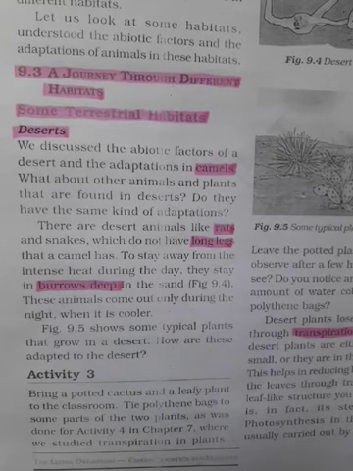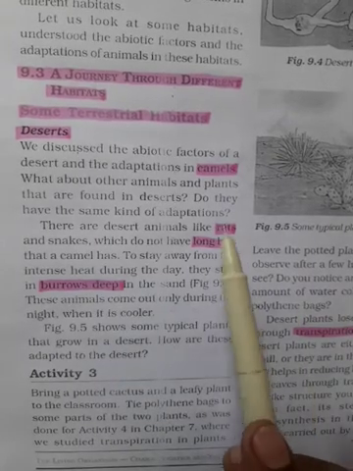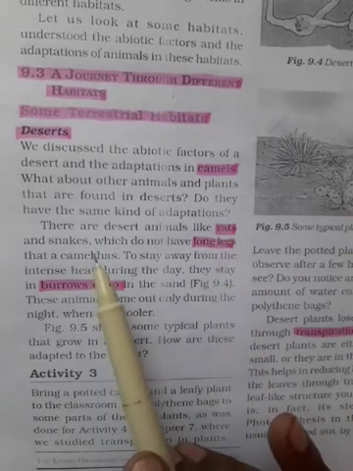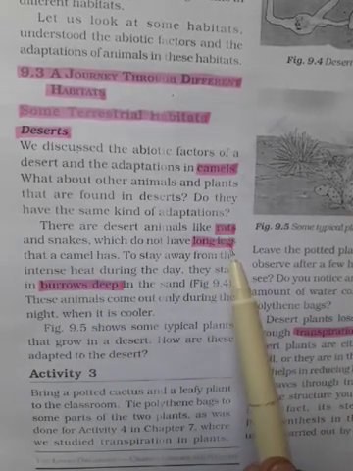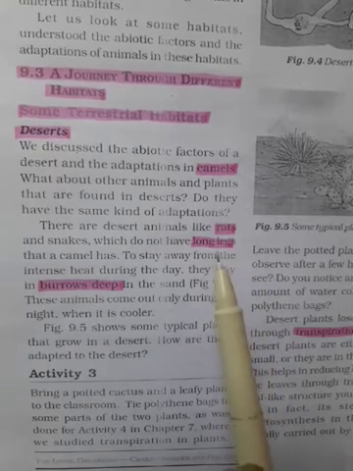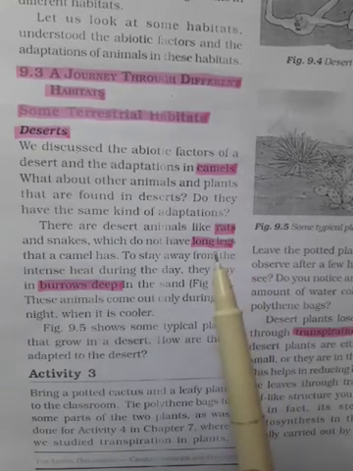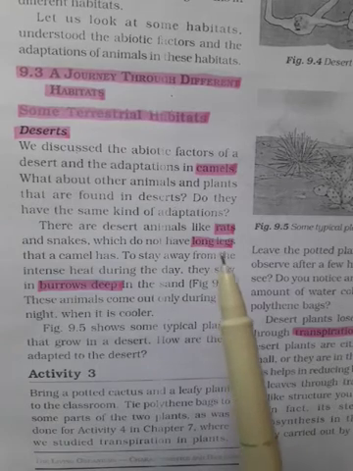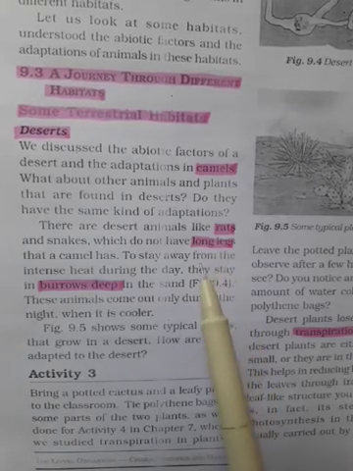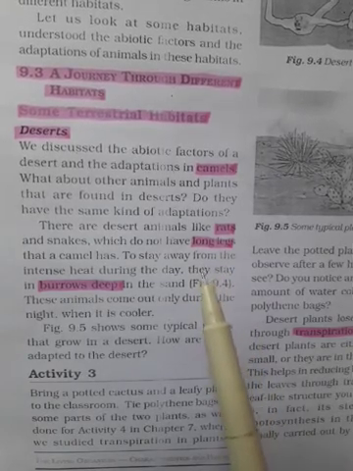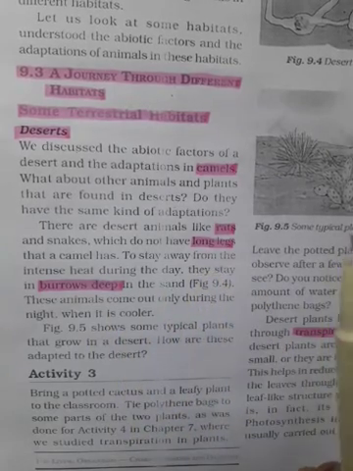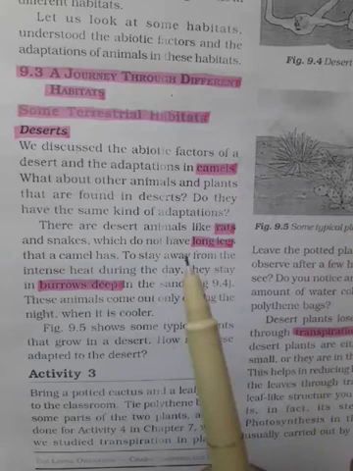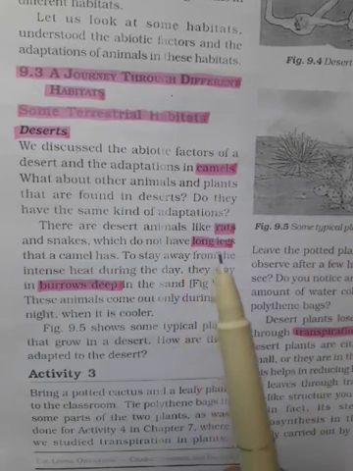But we have other animals also, like rats and snakes. They don't have long legs like camels, but they are also inhabitants of the desert. What are the features that help them to survive in that habitat? They don't have such a special feature, but they can dig a hole.